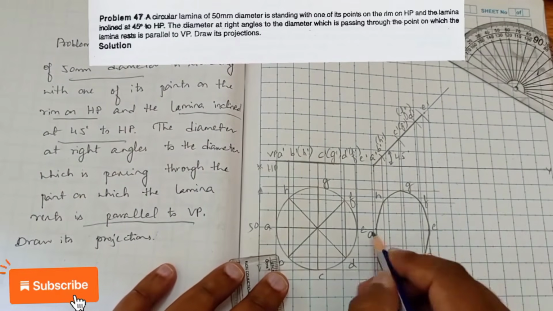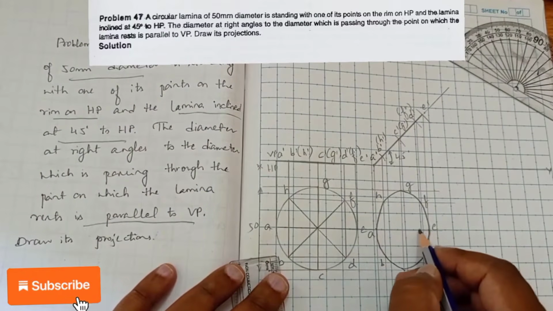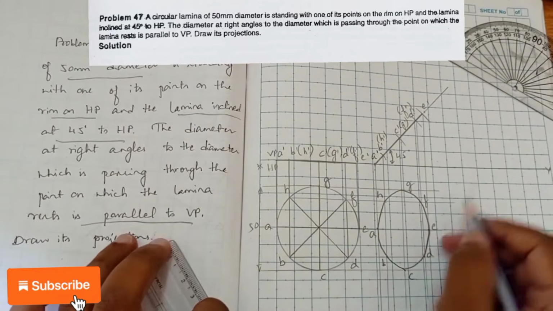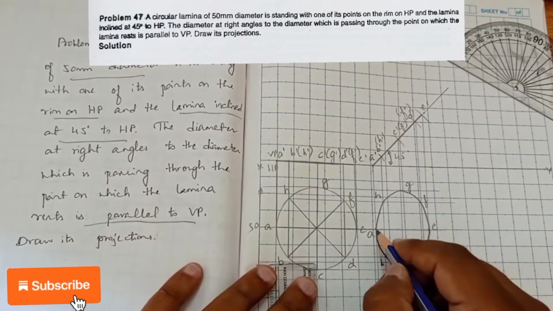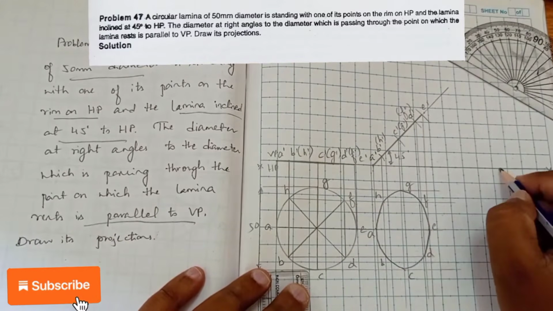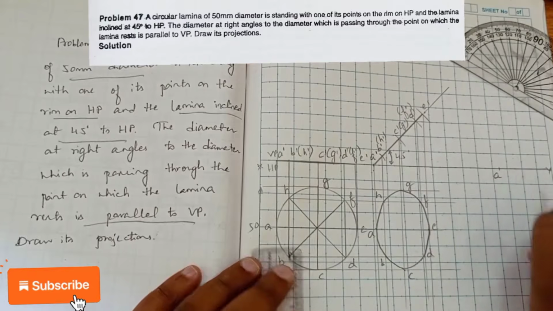Now we have to make this diameter parallel to VP. Okay, parallel to VP, we have to make it. So take here, this is V.